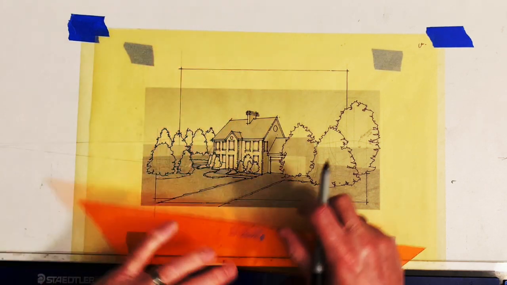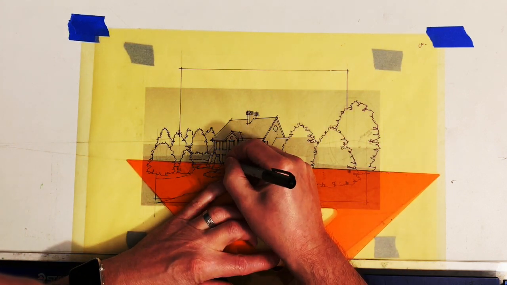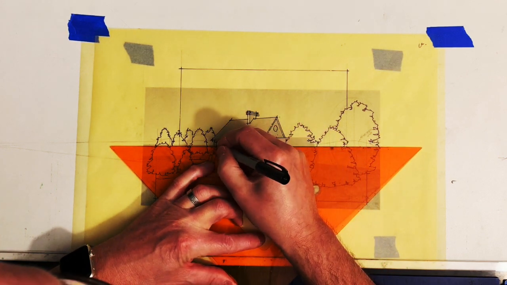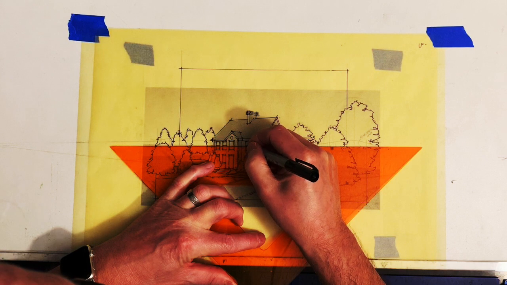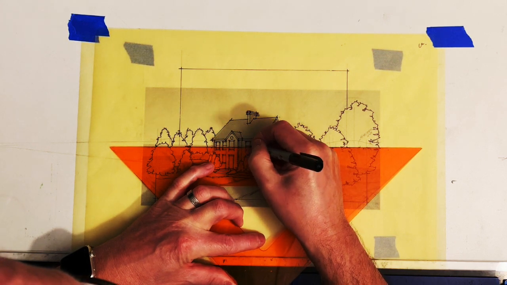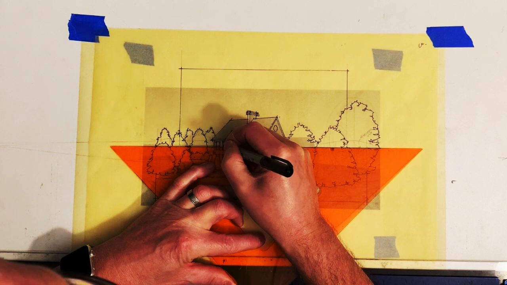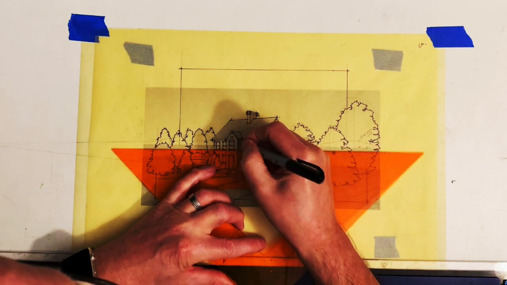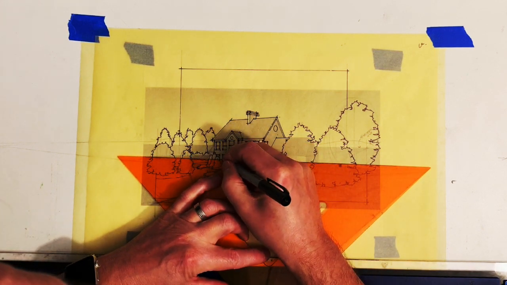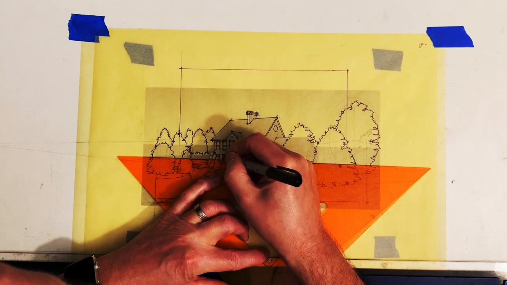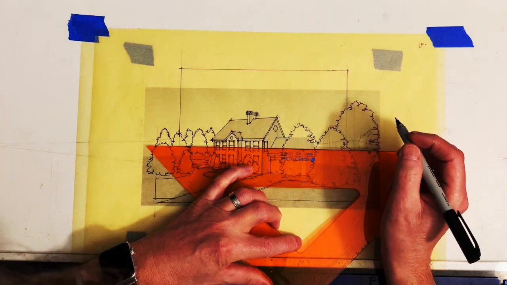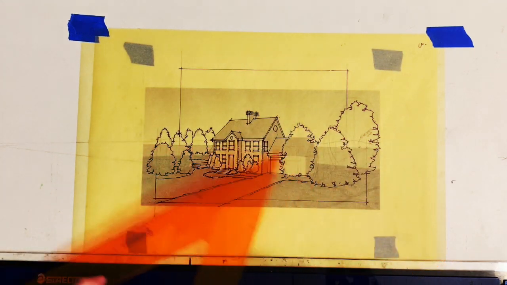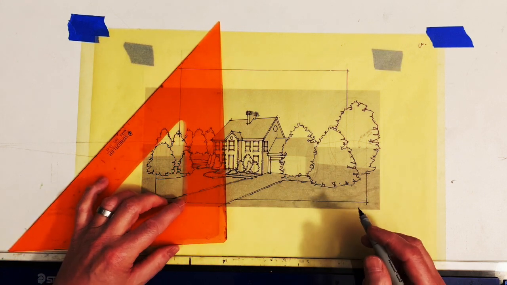Alright, next step, besides filling in missing lines, I'm going to put a little bit of detail in those windows. I'm going to put my mullion in, which is going to be a double line. Do the same thing here, midway through. Okay, I've got that trim. So now I've got all the trim in.